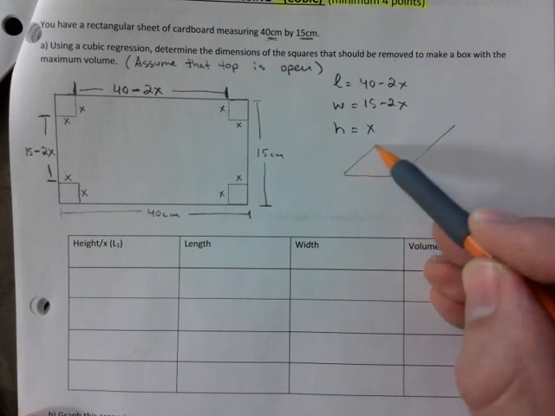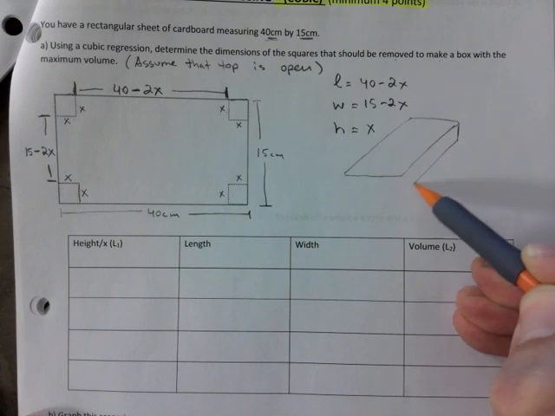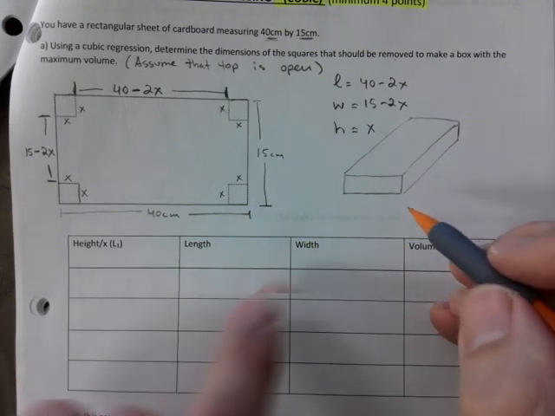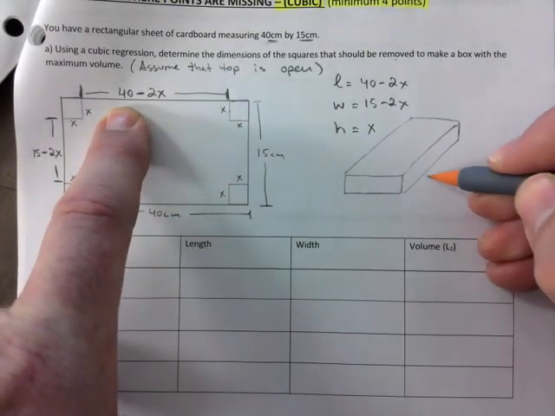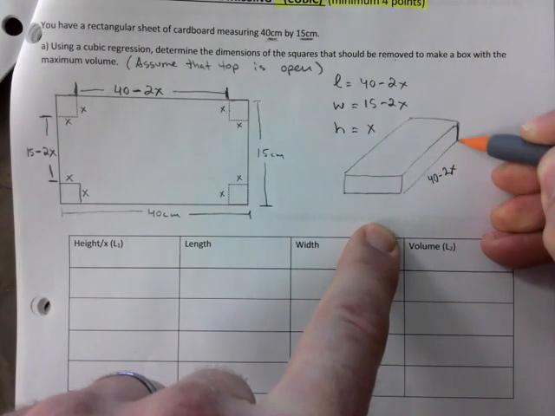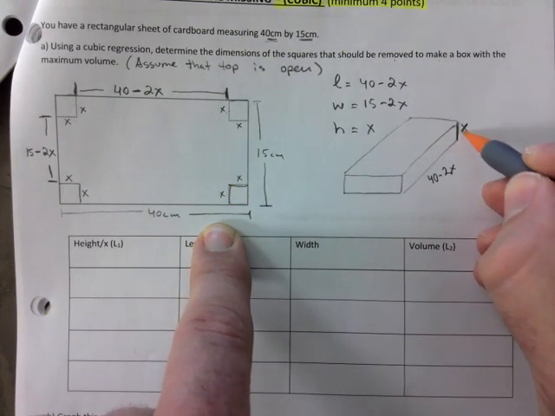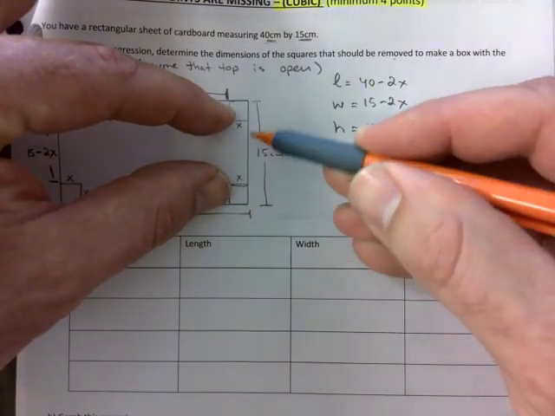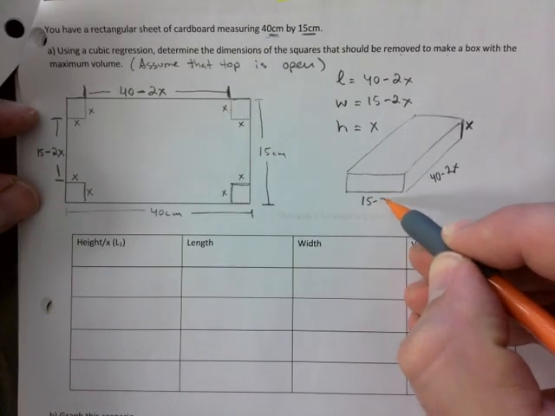If you fold that box and you make your box, right? Look at that. Isn't that pretty? Right? This long side of the box will be 40 minus 2x. The height of the box is what this cutout piece here is. So that's just x. And the width, which is this lip right here, is going to be 15 minus 2x, because we're going to play around with the values.